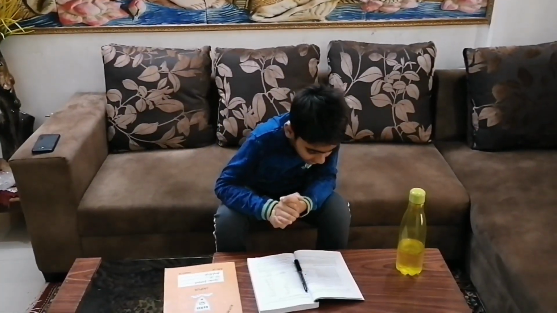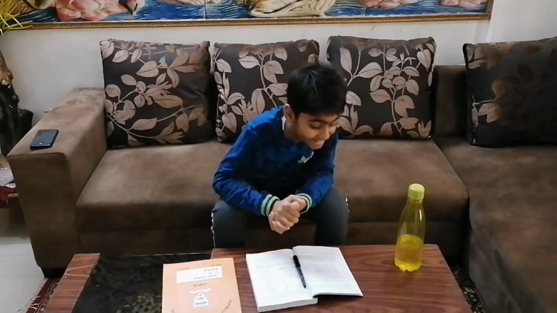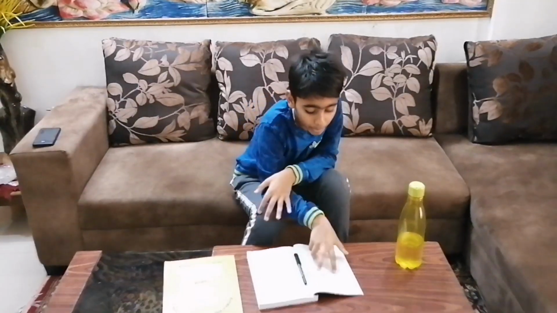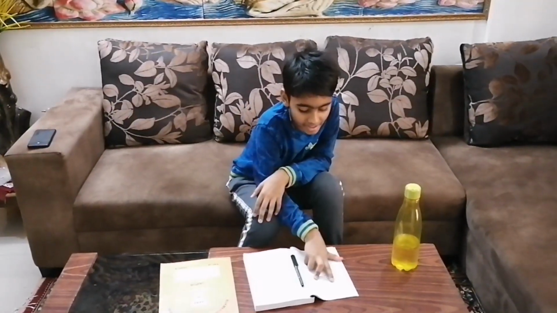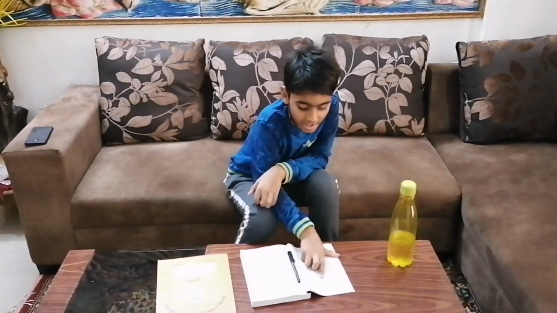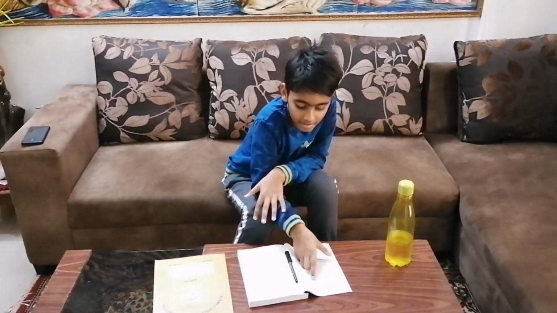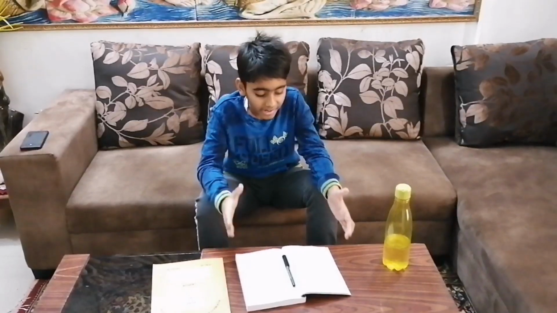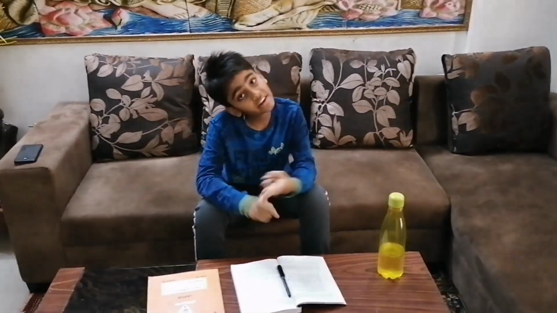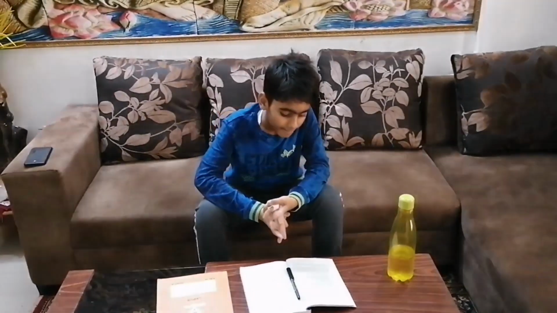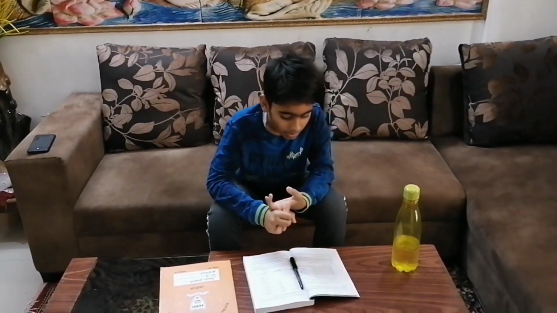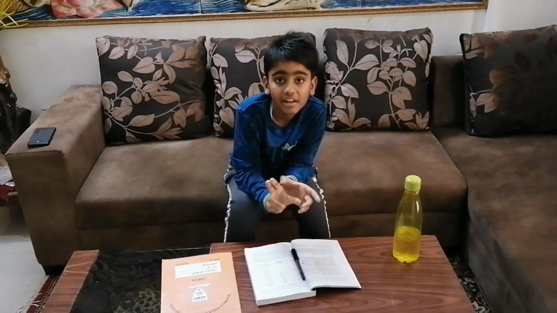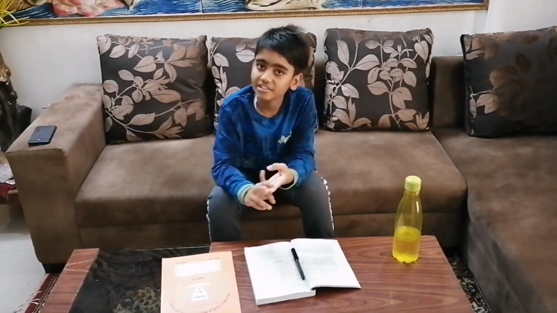Third, every real number is an irrational number. This is the opposite of the first question we have. First question was every irrational number is a real number. As I have told you, real numbers are a collection of both rational and irrational. So the answer is false, because every real number has a collection of rational and irrational numbers.